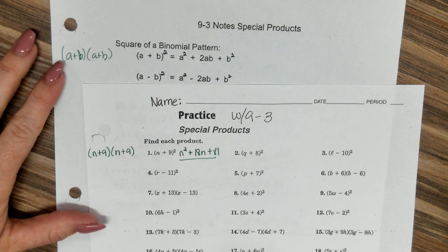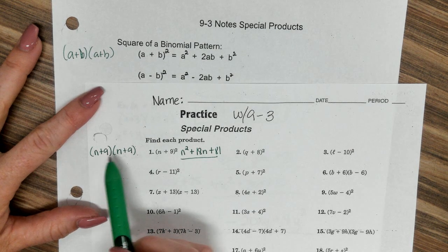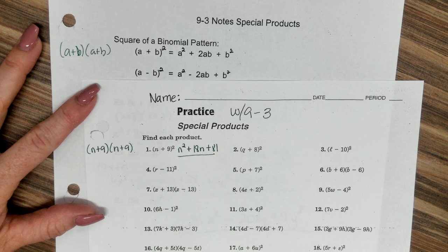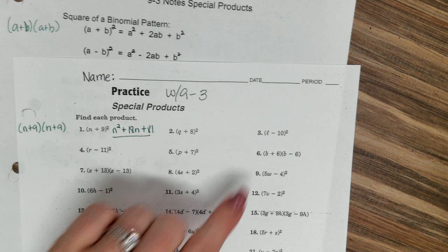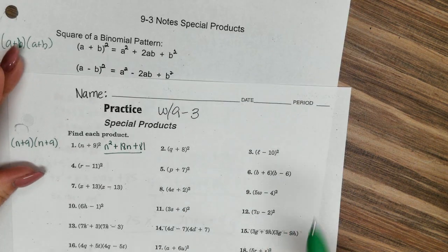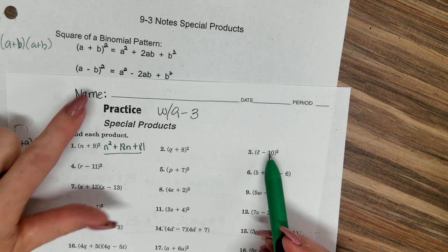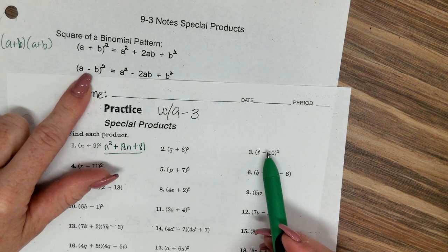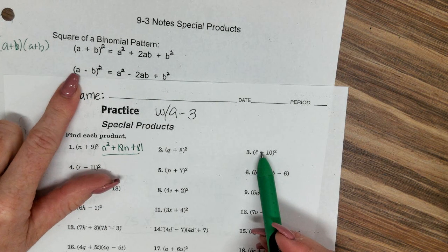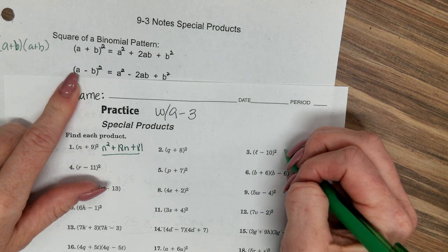Now again, if you get confused, you can take a separate sheet of paper, do it like this. You're going to get this answer. Make sense? Look at number 3. Which rule does this follow? This one, right? So it says take the first term and square it. So that's an L squared.